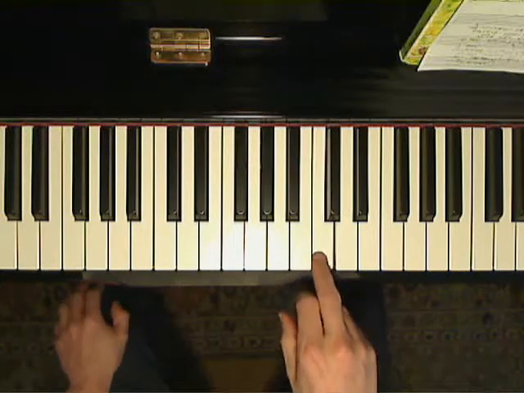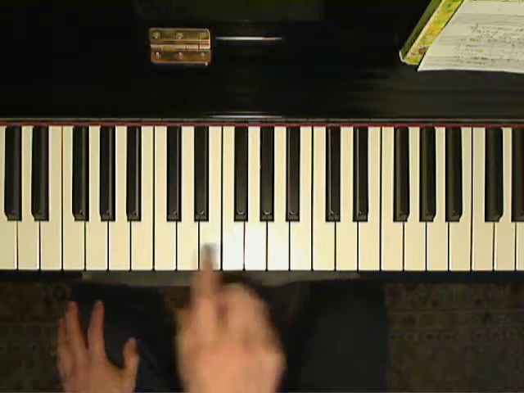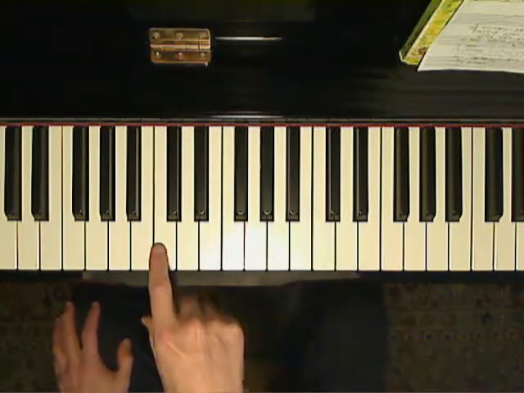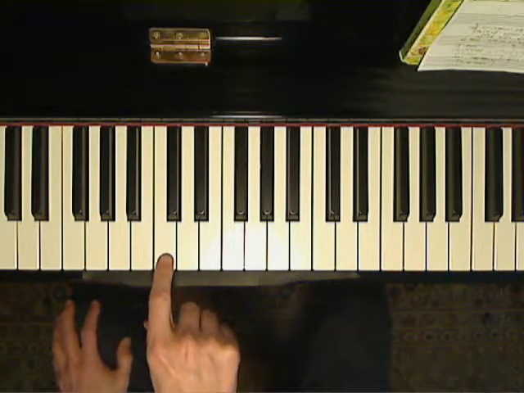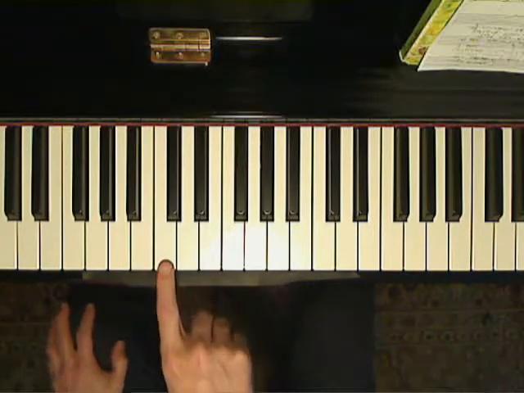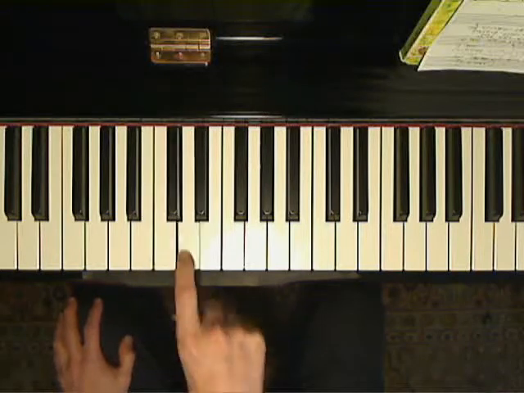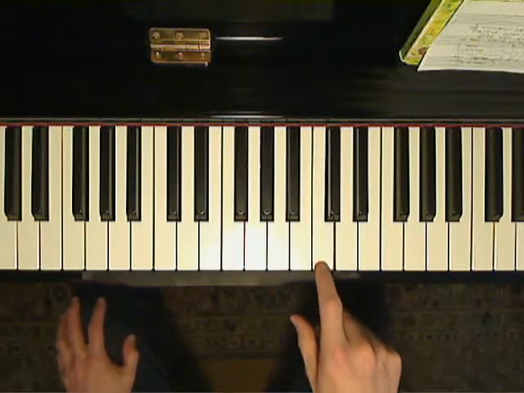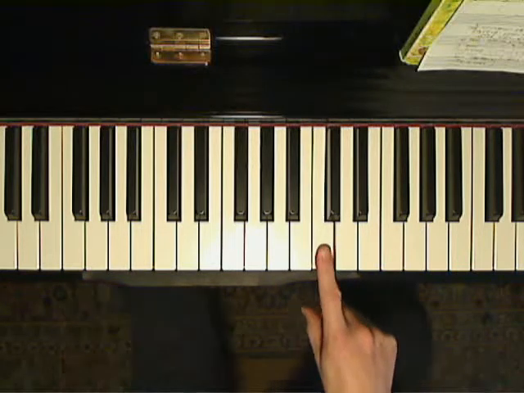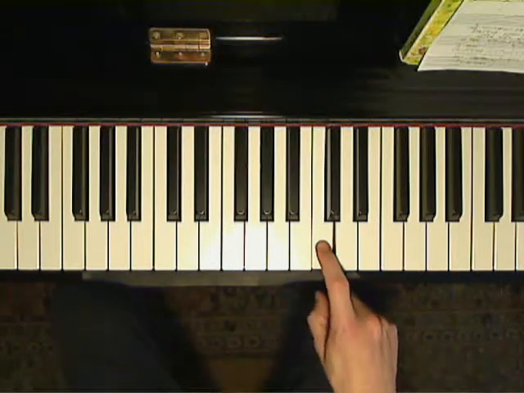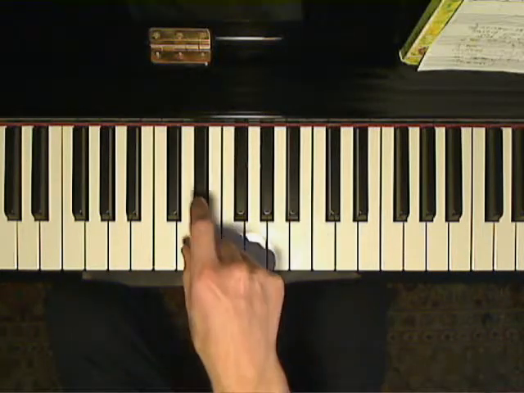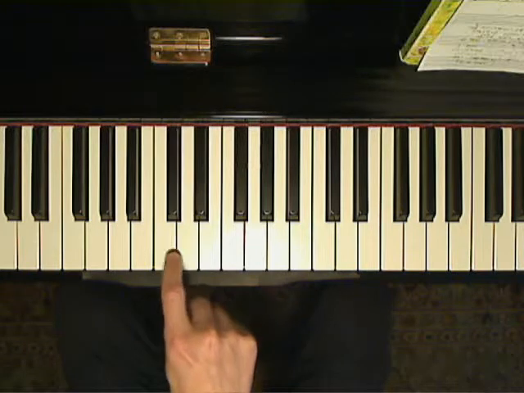So we start from this C. We just have to remember the C natural minor scale is comprised of C, D, E flat, F, G, A flat, B flat, and C. So in this way we have to use it in a descending direction, as we said before. So C, B flat, A flat, G, F, E flat, D, and C.